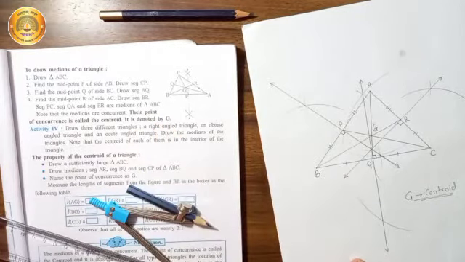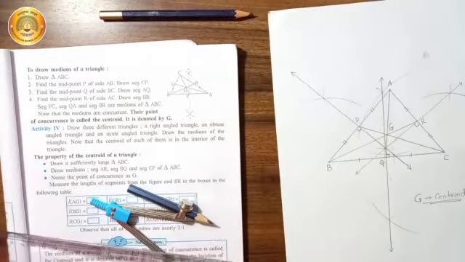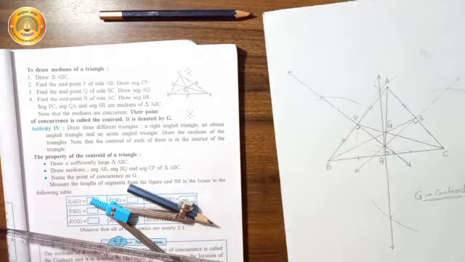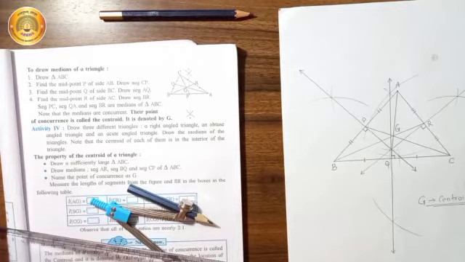So this is the first activity. See students, this construction you have to do thrice, that is 3 times in your notebook, and send the photos on the group.